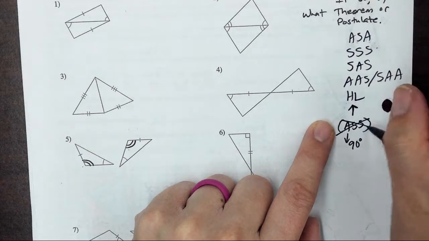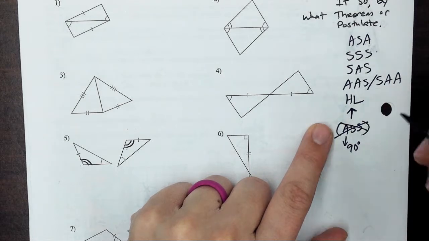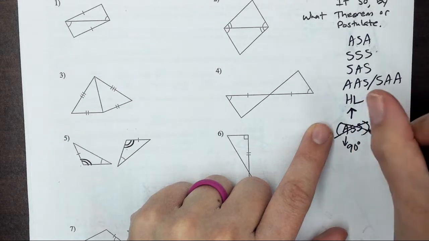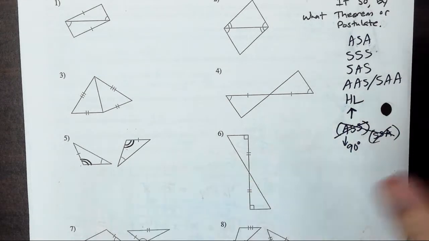We will never use ASS, ever. Or SSA. Okay, so you revert that, the same thing. We don't use that ever. Only use in terms of HL.